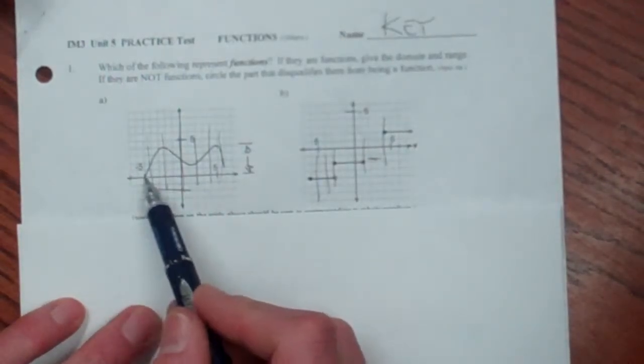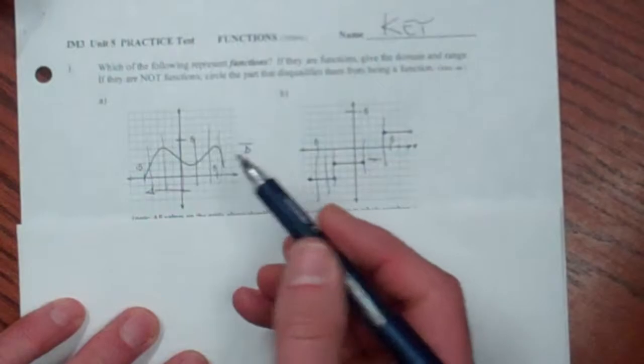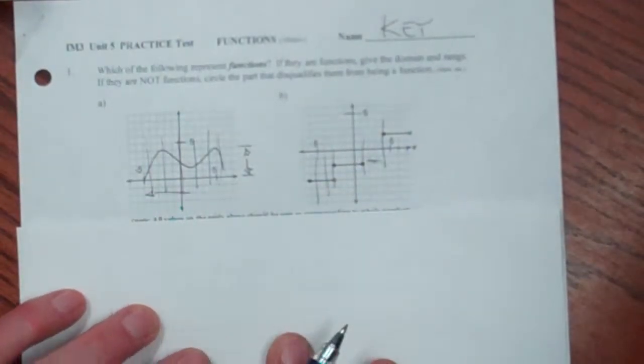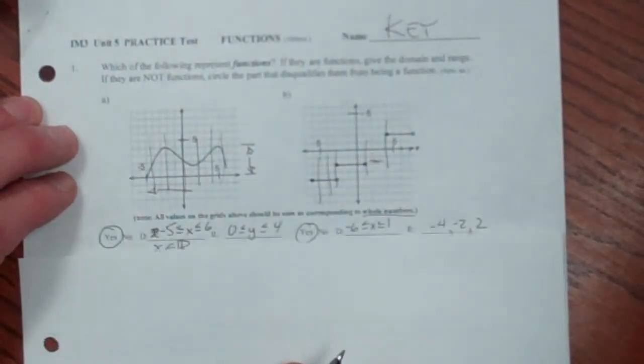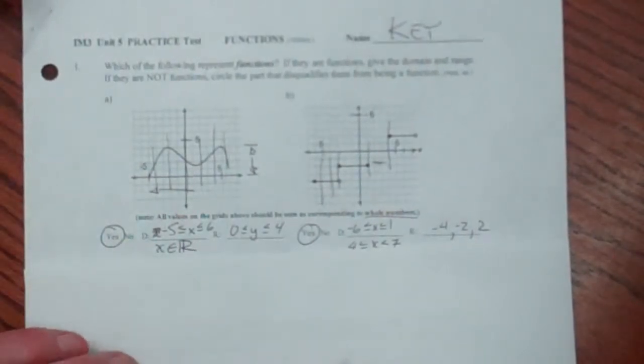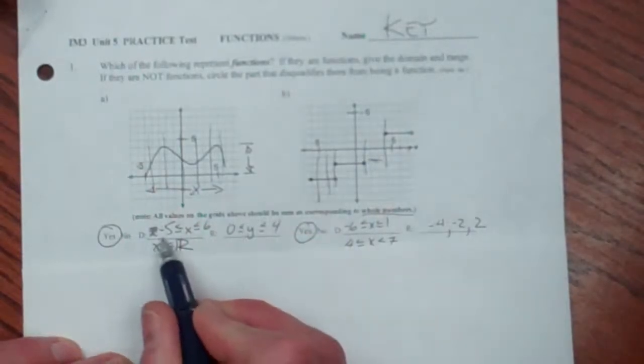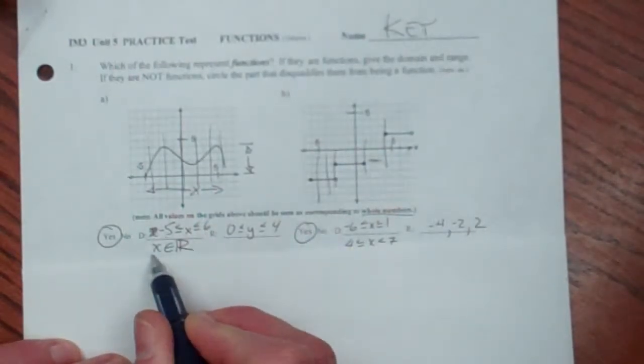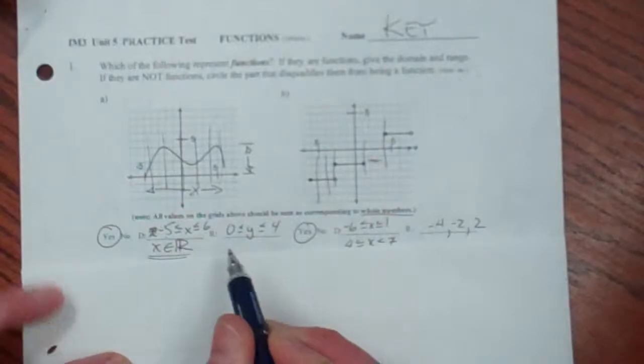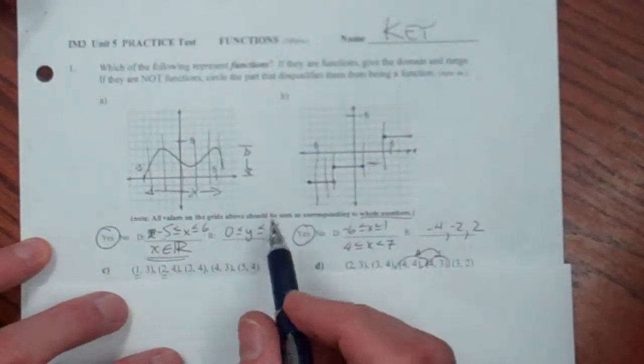For the first one, in fact all of these, it's all about the vertical line test. If you pass the vertical line test, it is a function. Then you're supposed to give the domain and range. The domain is your allowed x values, and they're trapped between -5 and +6. You can say it's a member of all real numbers. Try to put that somewhere.